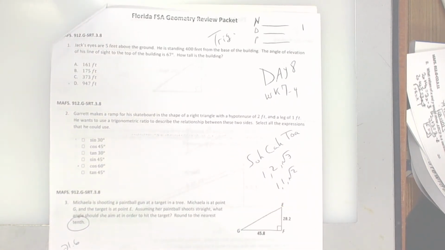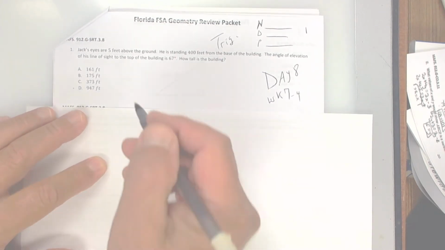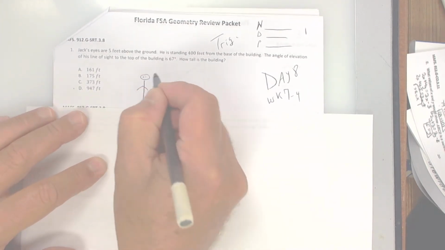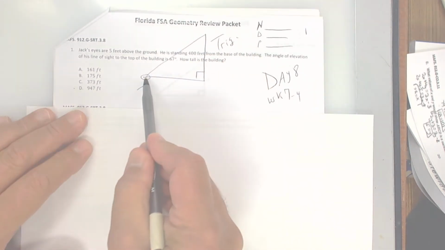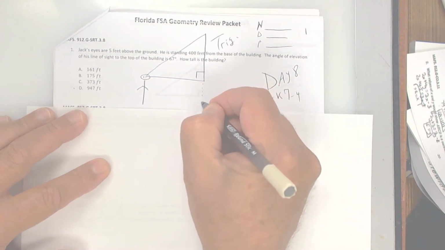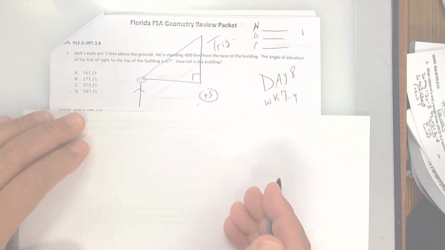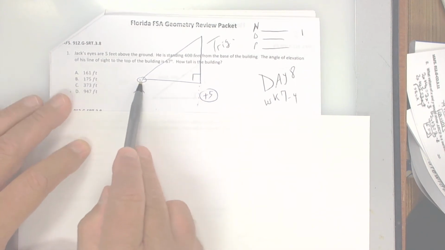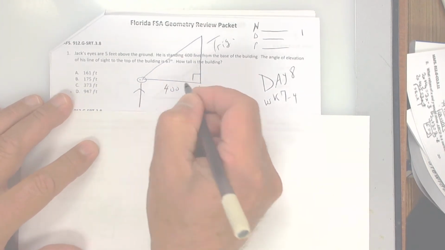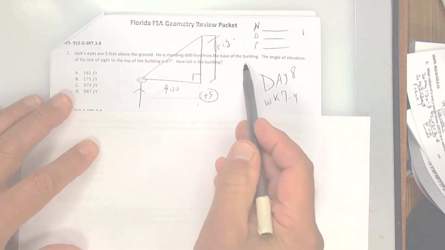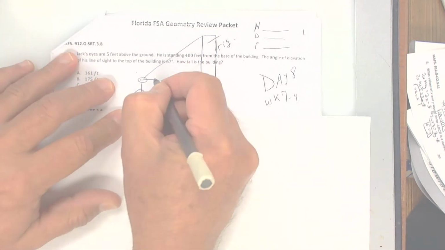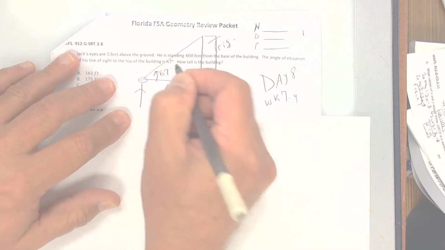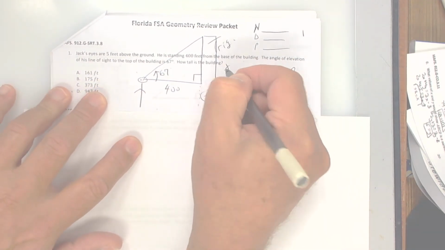All right, so for number 1, what you're going to do is her eyes are 5 feet above the ground. So here she is right there. There are the eyes. So you're going to draw a right triangle like this, okay? So it's from her eyes. But remember, you're going to have to add 5 feet to whatever you get for an answer because her eyes are 5 feet off the ground. So 400 feet from a building, so that's 400 right here. There's your building, okay? And the angle of elevation is 67 degrees. So this is an angle of elevation, so put 67 degrees right there. How tall is the building?